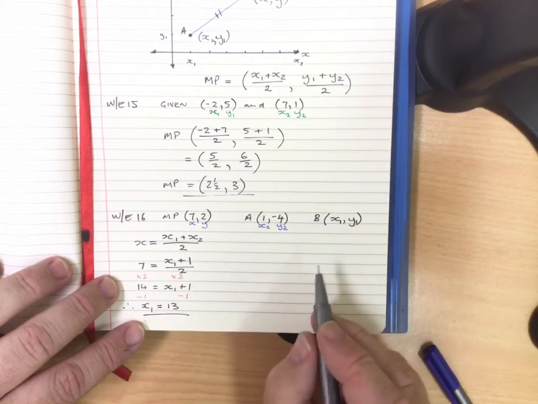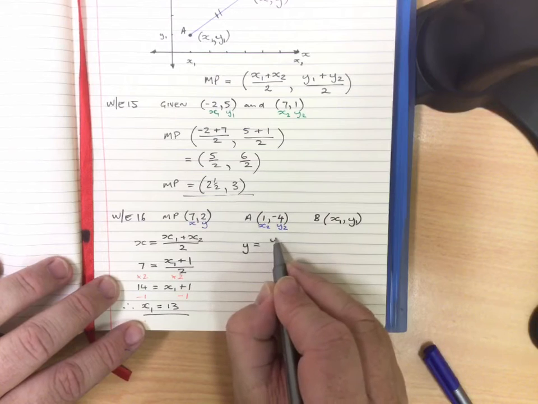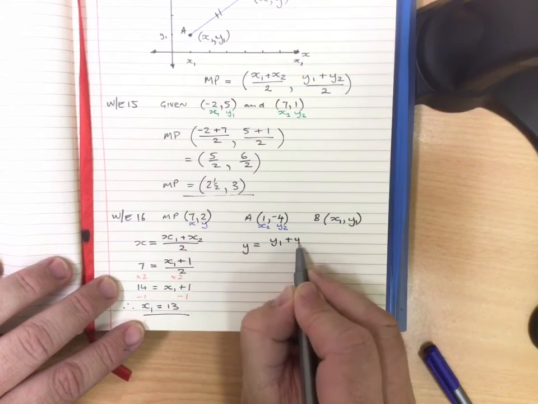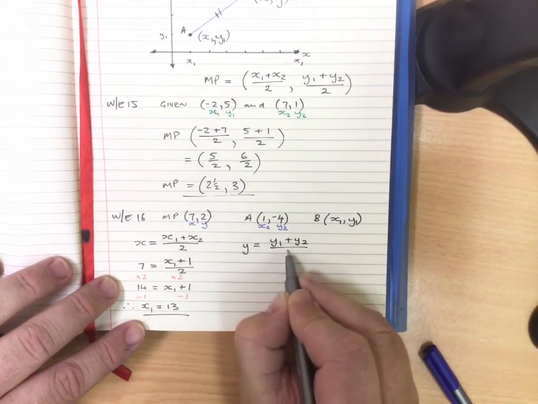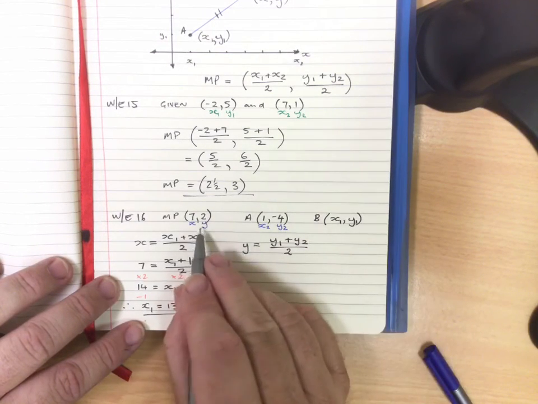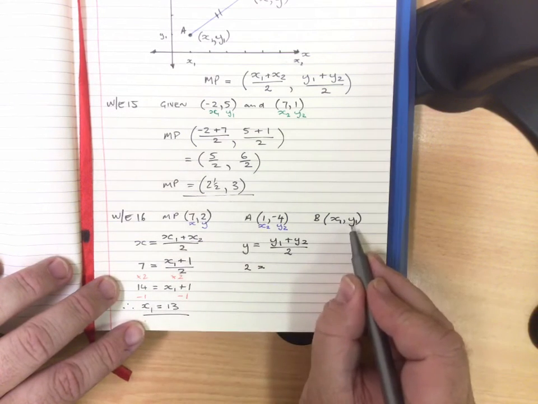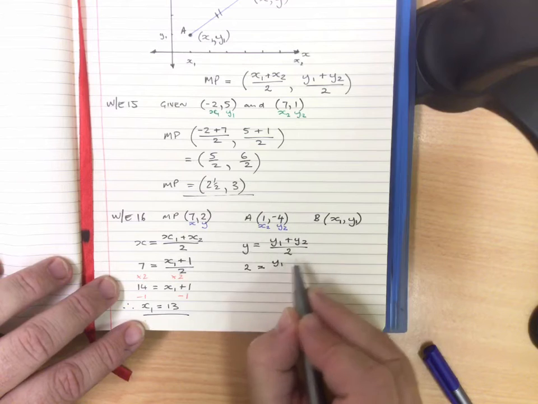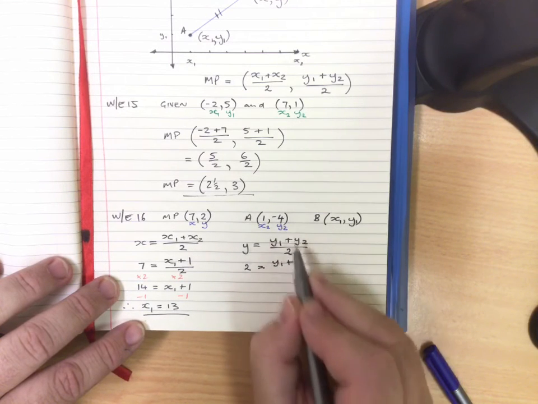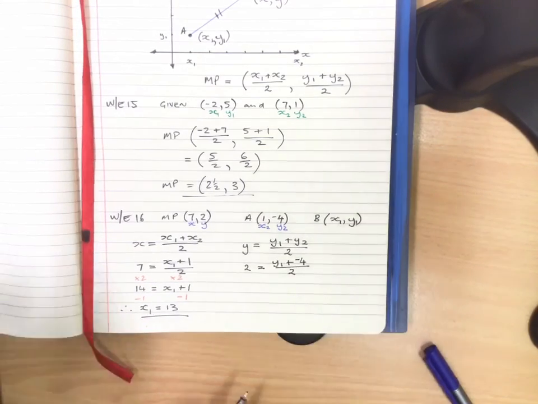We're going to do the same for the y value. So the y value is equal to y1 plus y2, and we've got to halve that. We've been given y over here, so 2 is equal to y1, and we're adding to that this negative 4, and then we're going to divide that by 2.